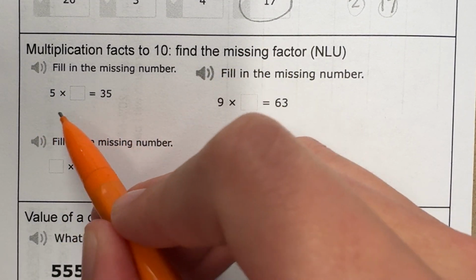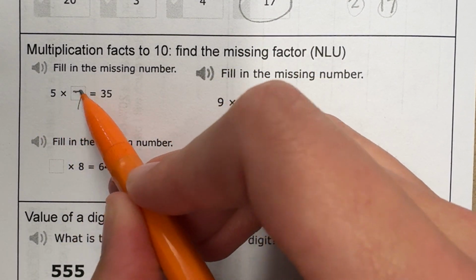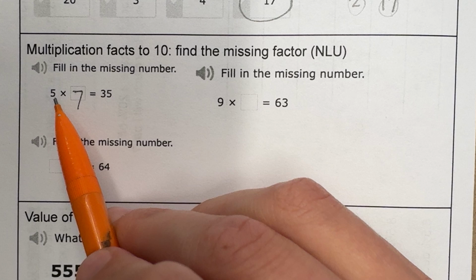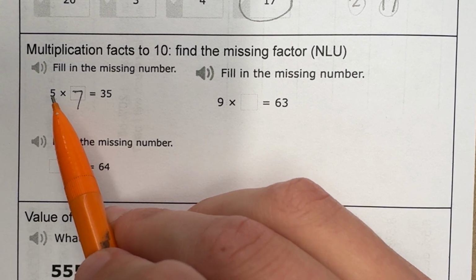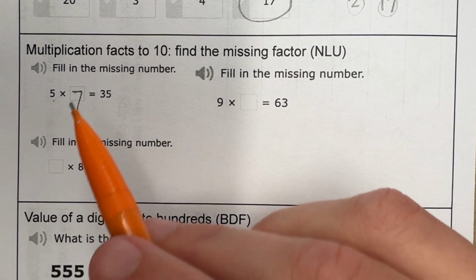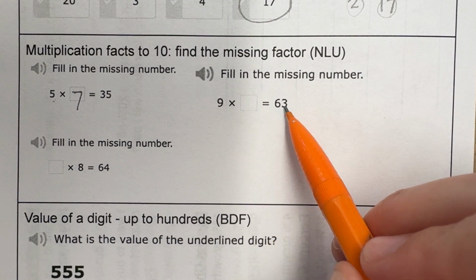So 5 times what is 35? Oh, 5 times 7 is 35. If you're not sure, you can use your multiplication chart, or you can count by 5s, right? 5, 10, 15, 20, 25, and just use your fingers and count, how many 7s is that? Okay, 9 times what is 63?